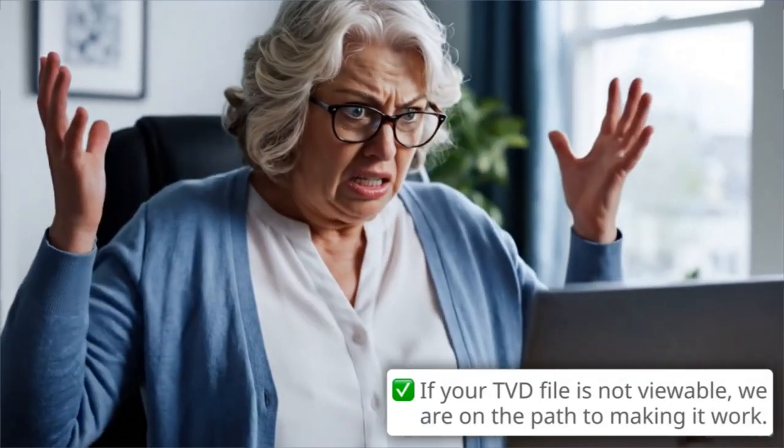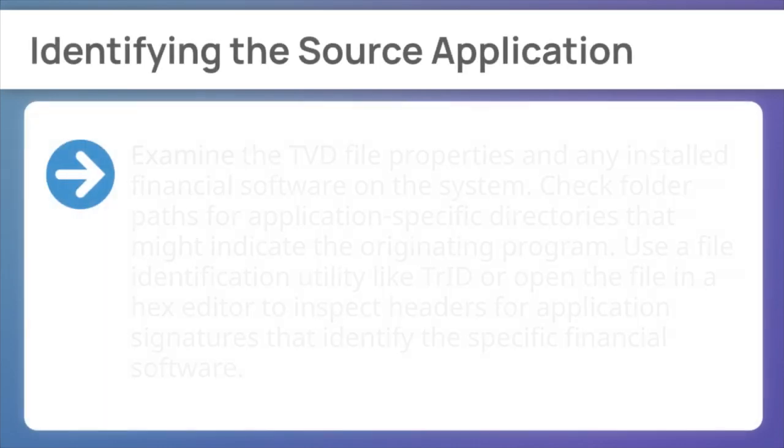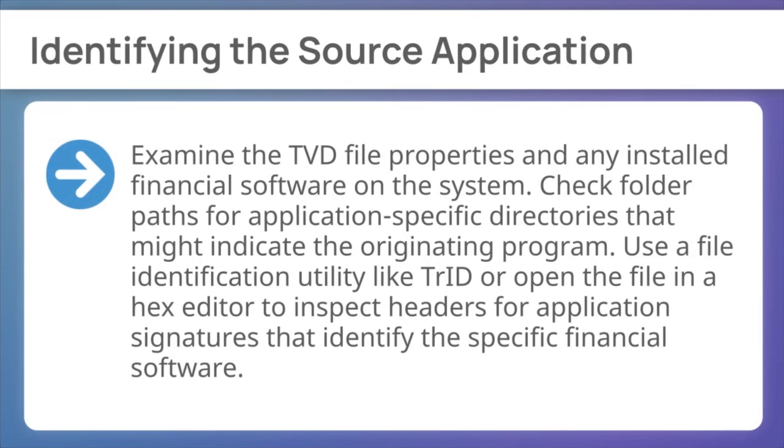We need to verify these key details before fixing the error. First, identifying the source application. Examine the TVD file properties and any installed financial software on the system. Check folder paths for application-specific directories that might indicate the originating program. Use a file identification utility like TrID, or open the file in a hex editor to inspect headers for application signatures that identify the specific financial software.